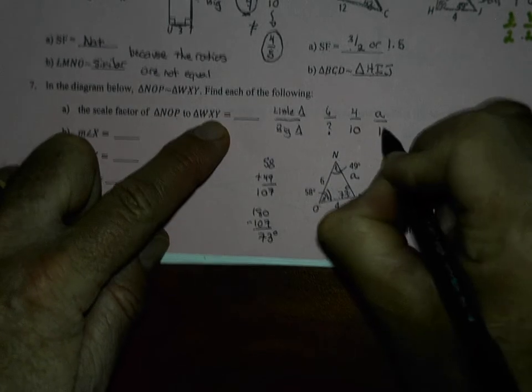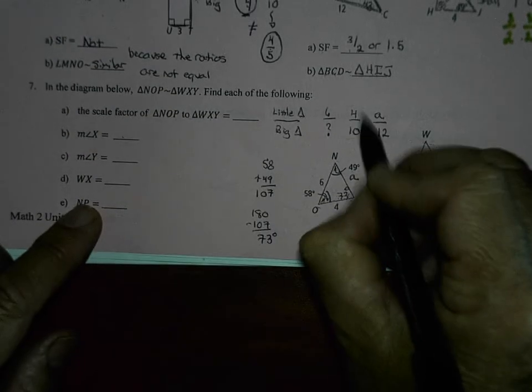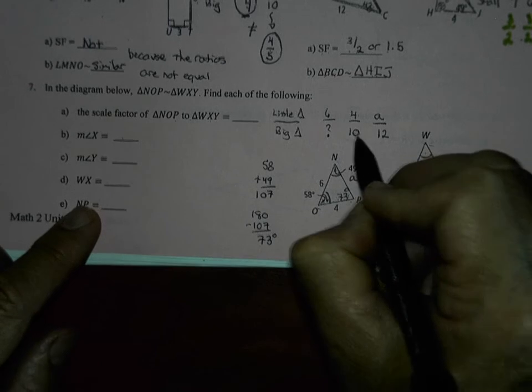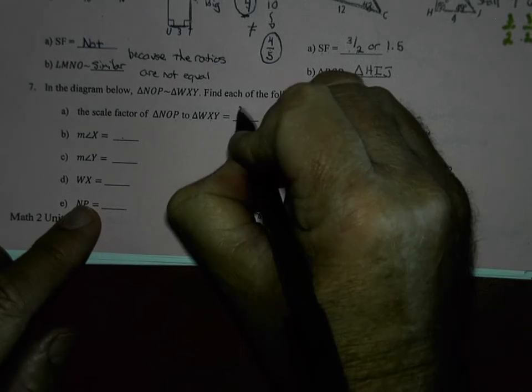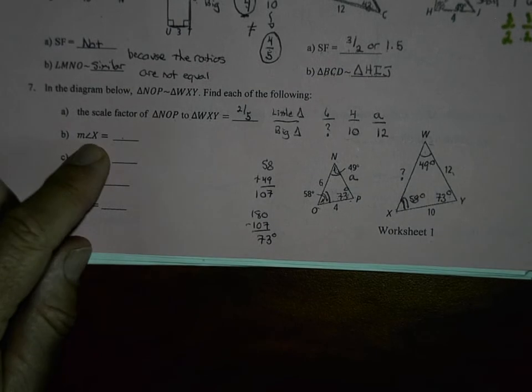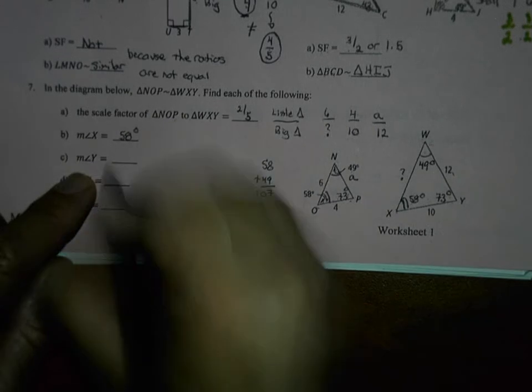Okay, so when it says what is the scale factor, there's really only one ratio that I could do. And what does that reduce to? 4 over 10 reduces to 2 over 5. So that's my scale factor, 2 over 5. Okay, part B, what is the measure of angle X? We already did that. That's 58 degrees. Part C, what is the measure of angle Y? 73 degrees. We did that work.